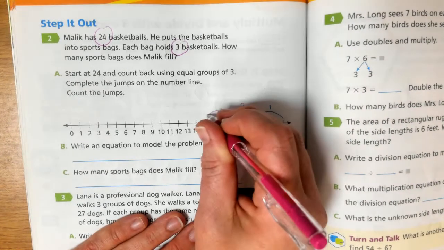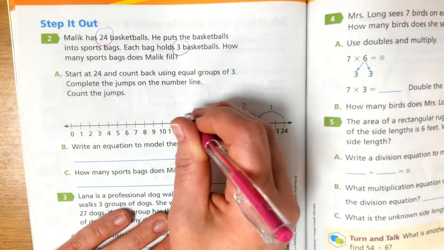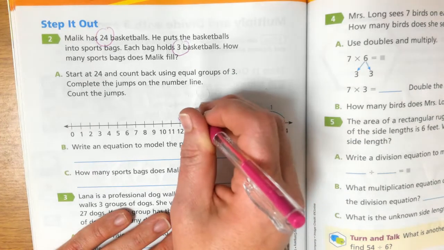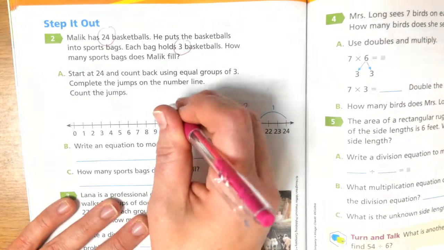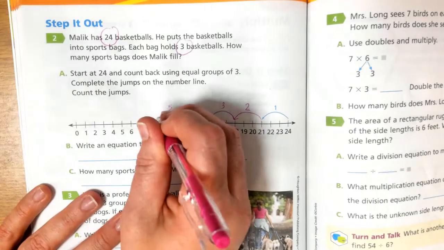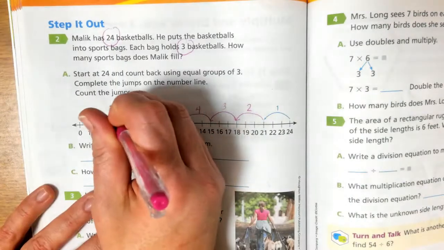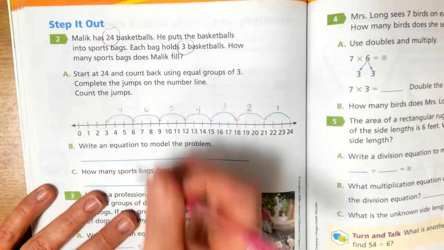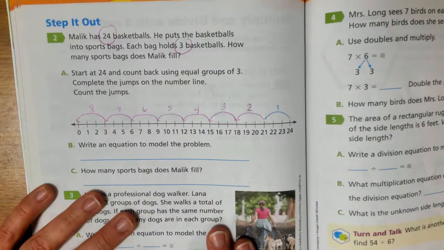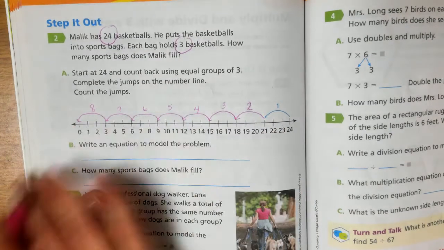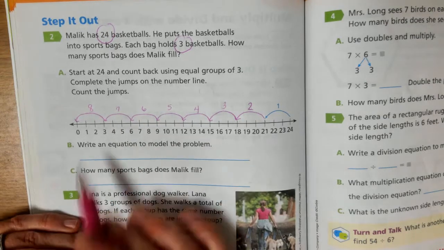18 to 15. That'll be our third jump. 15 to 12. That'll be our fourth jump. 12 to 9. That'll be our fifth jump. 9 to 6 will be our sixth jump. 6 to 3 will be our seventh jump. And then 3 to 0 will be our eighth jump. So it took 8 jumps backwards to figure out our problem. So he was going to fill 8 sports bags.